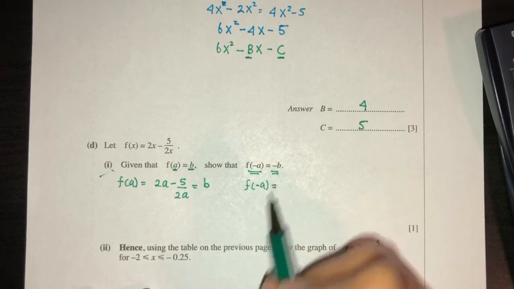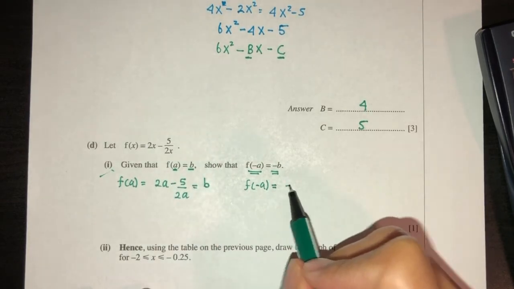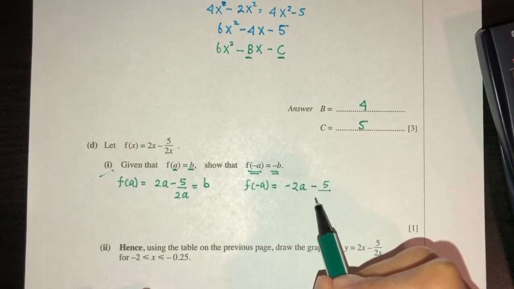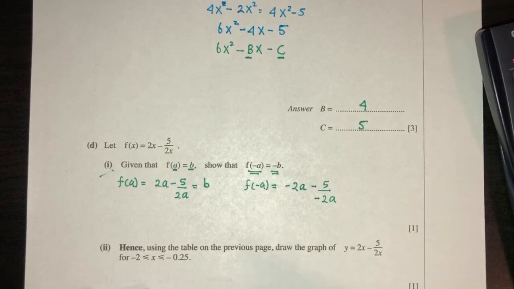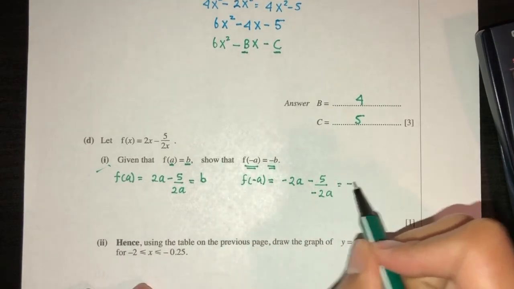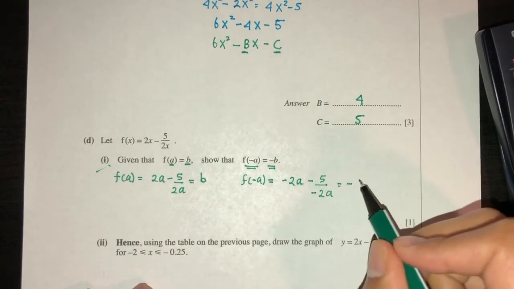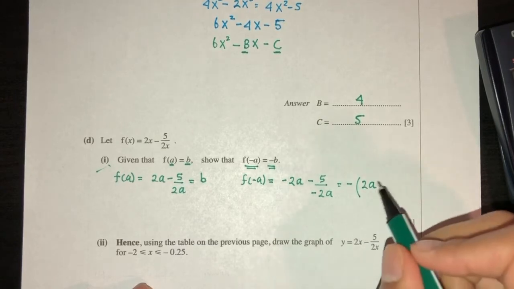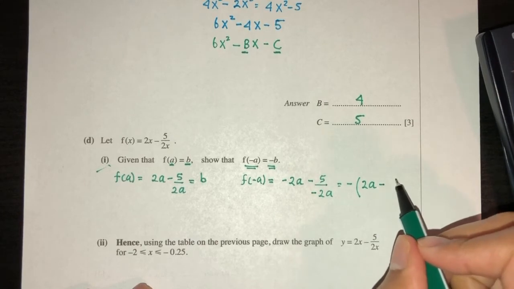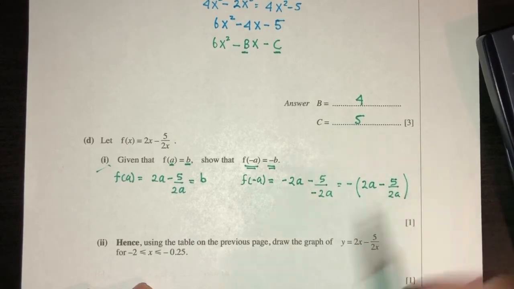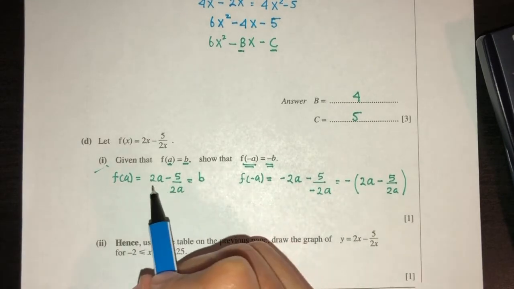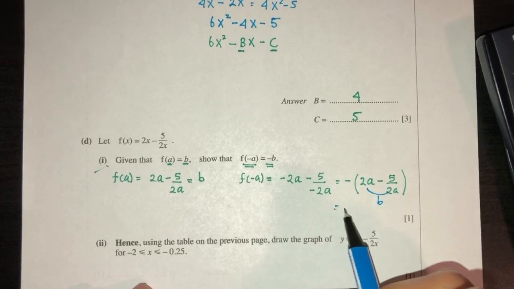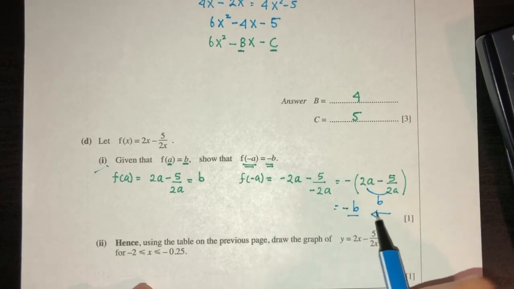F of minus a will be minus 2a minus 5 over minus 2a. Now if you take out the minus, this will give you 2a minus 5 over 2a. As you can see, 2a minus 5 over 2a is b, so this becomes minus b. This is shown as required.